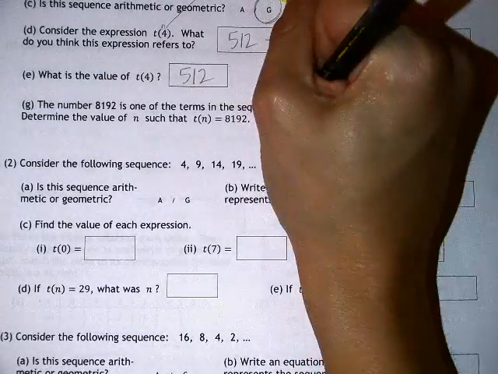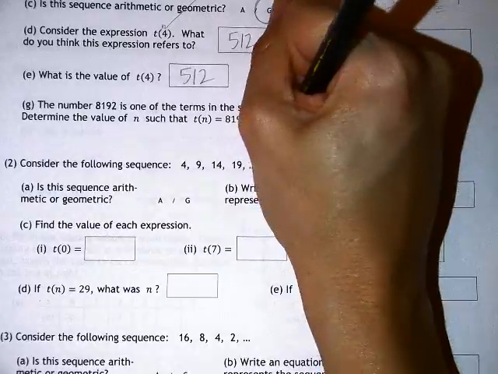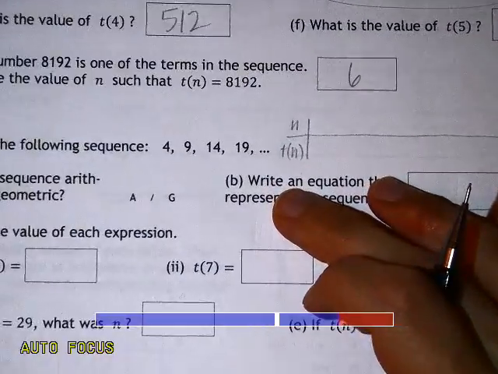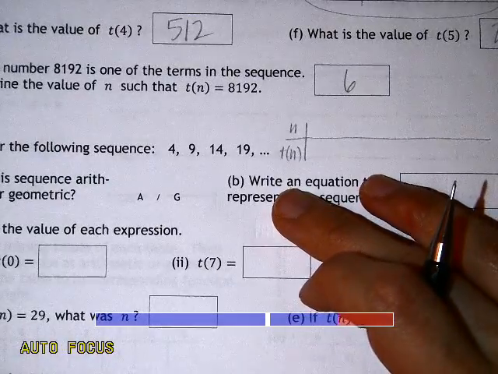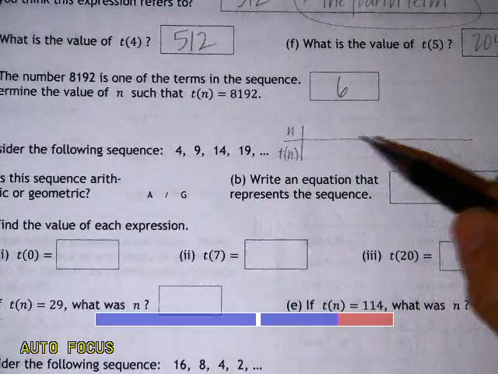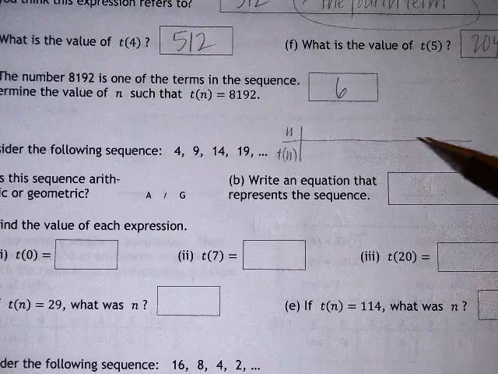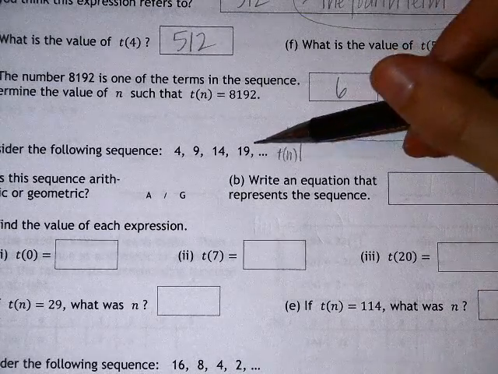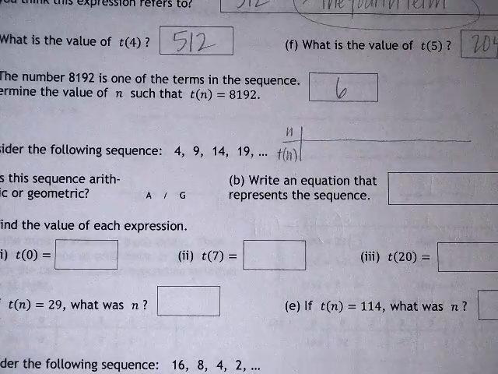I'm of the opinion that many sequences are easier to think about when we have a table to think about instead. So if you have some time and some space, I would recommend that you make a little table next to that sequence so that we can start to immediately think about these things in more concrete terms.